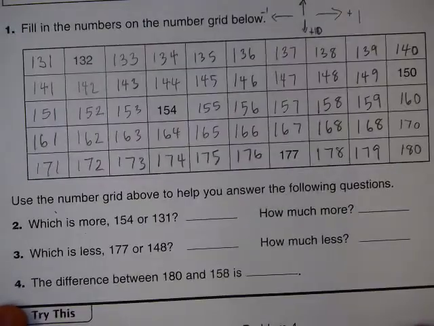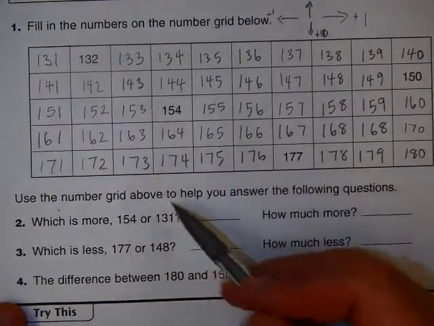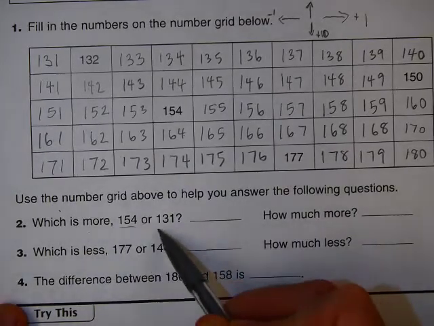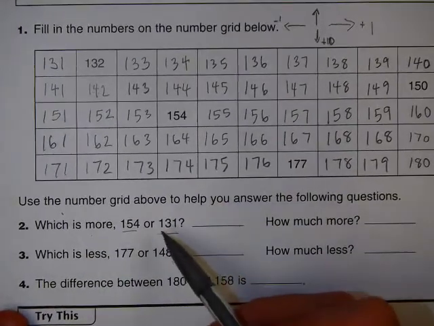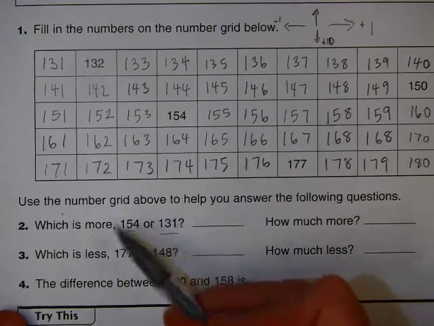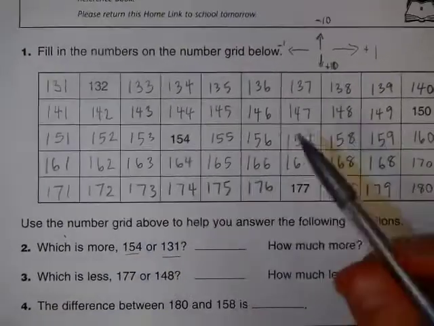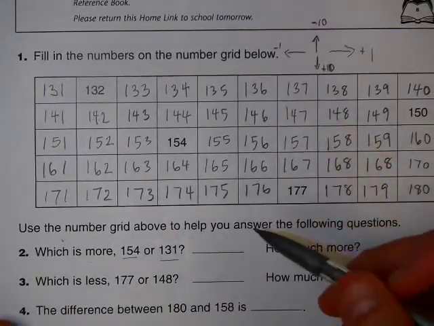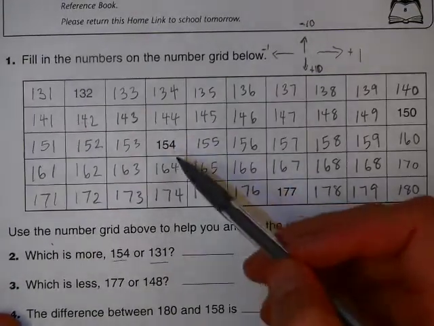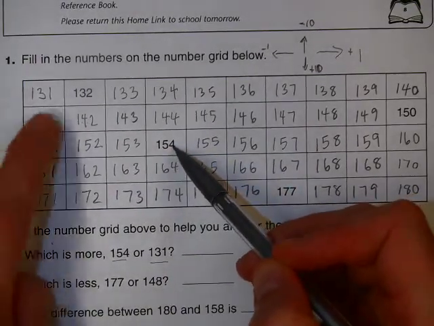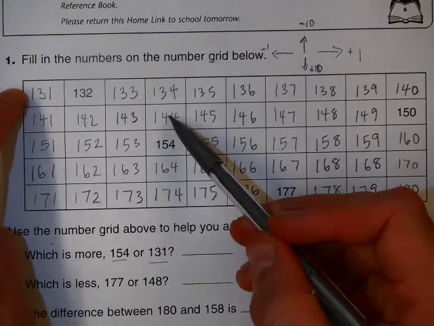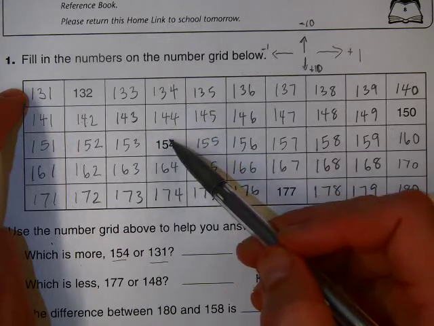So now this says, use the number grid above to help you answer the following questions. Which is more, 154 or 131? Well, a lot of kids already know that 131 is less than 154, which means that 154 is more. Kids should be able to take a look at this number grid, because there are numbers they're not sure of, and they should be able to say, okay, let's see, find 154 and find 131. Well, any number that is above another number is going to be less.